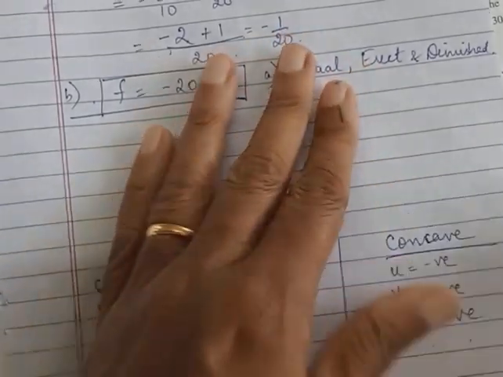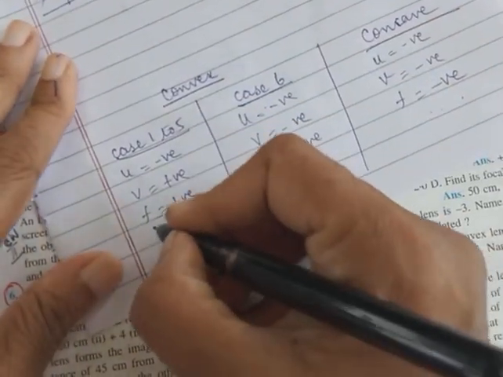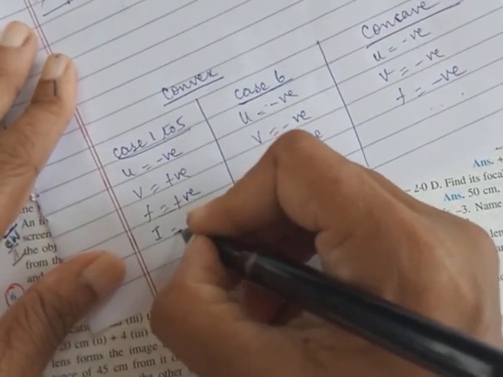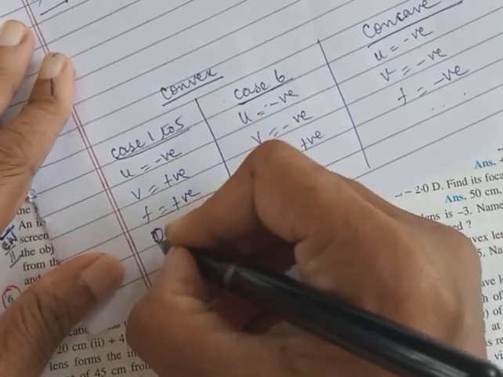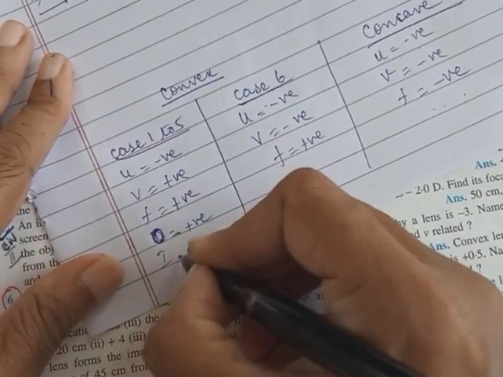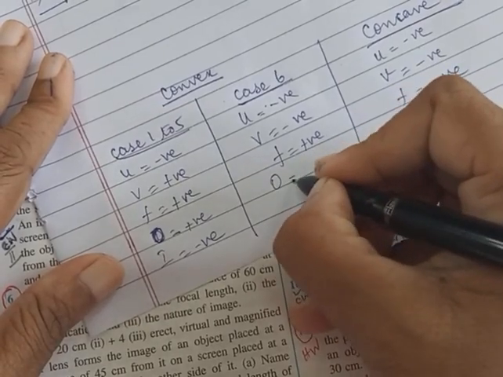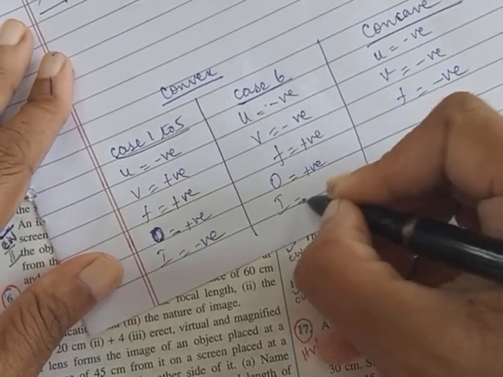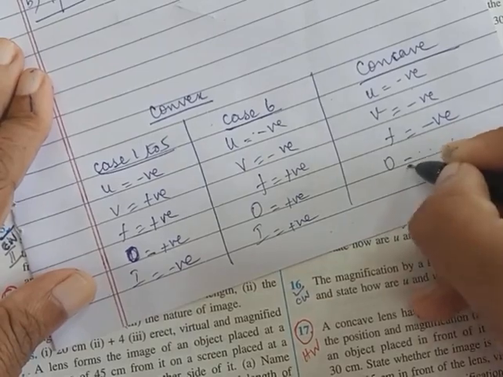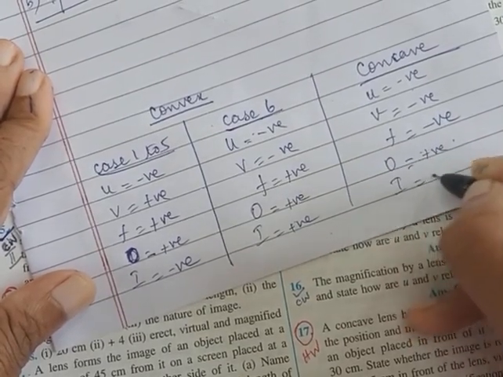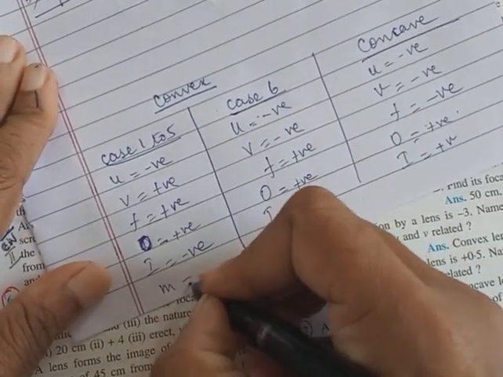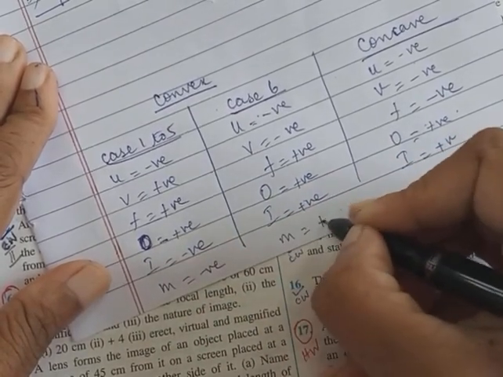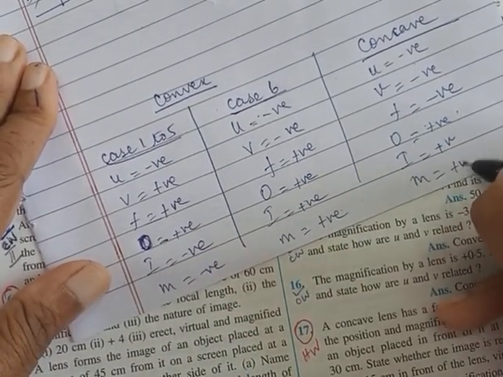And the magnification convention also: O is positive, I is negative; O is positive, I is also positive; O is positive, I is also positive. So M is negative here, M is positive here, M is positive here. Is it clear? Okay, let's do it now.